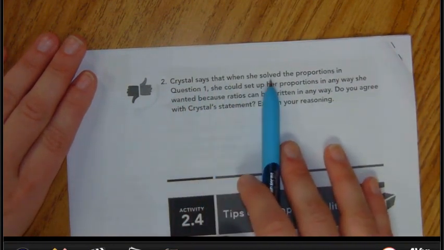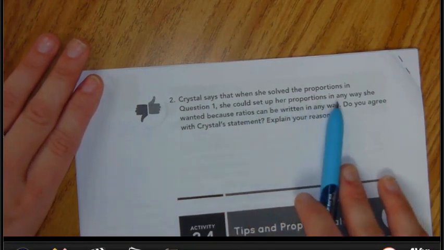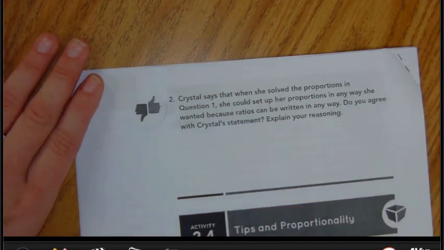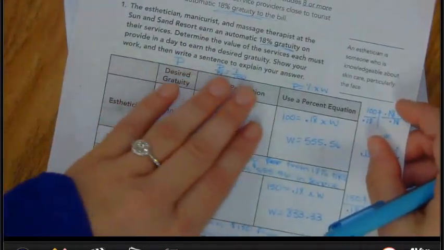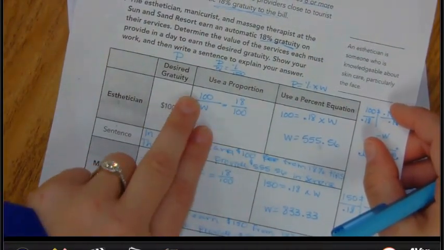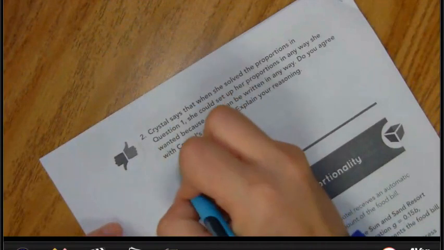Crystal says that when she solved the proportion in question 1, she could set up her proportions in any way she wanted because ratios can be written in any way. Do you agree with Crystal's statement? Now, this goes back to, can I set up my proportion any which way I want? Can I do 100 over 100 and 18 over 18? Is that going to work? Well, the answer is no. You do not agree with Crystal.